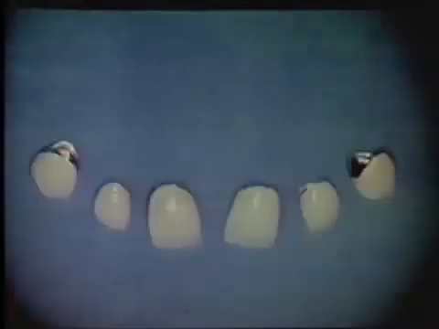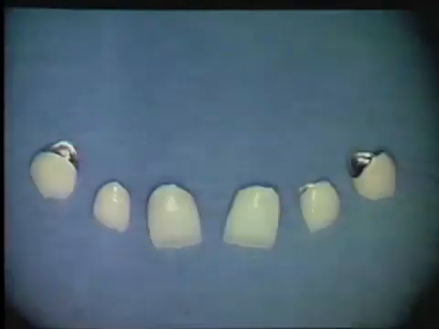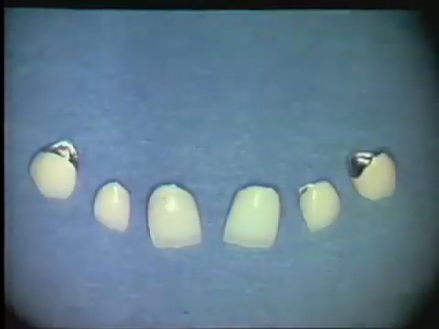The next slide shows the restorations after the teeth have been prepared and the restorations have been made. We have 4 porcelain jackets and 2 porcelain and gold restorations. The next slide shows the restorations in place and shows the difference in appearance. The natural appearance, notice the contacts, the natural appearing teeth, they resemble very closely natural teeth.